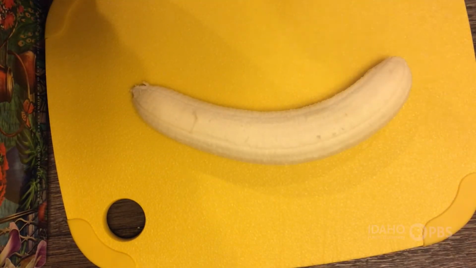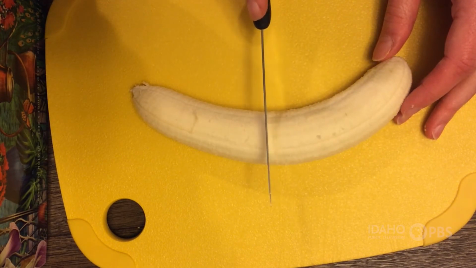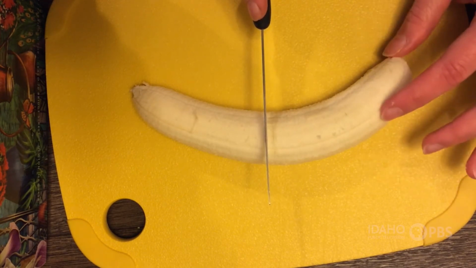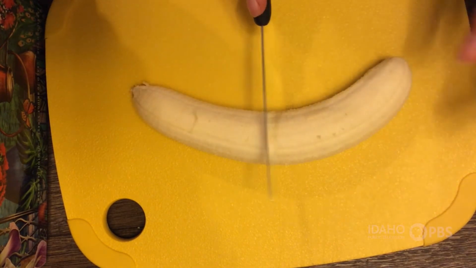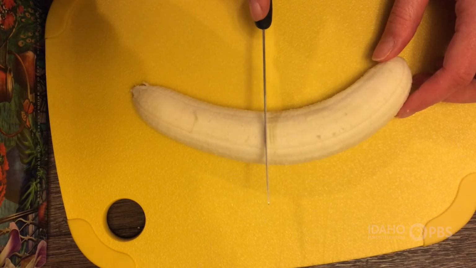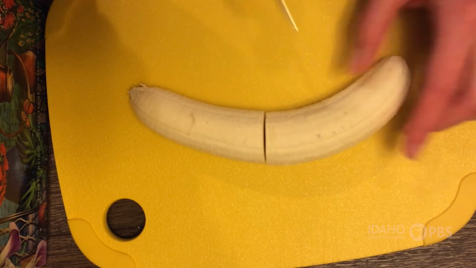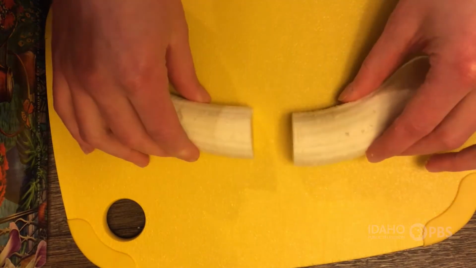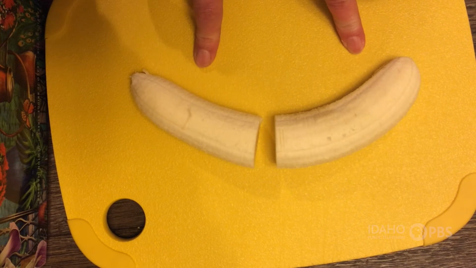And I am going to start partitioning. Now, I want to make sure that my groups are equal. I usually like to start with 1/2. So I'm going to go right into the middle, making sure that this side is as close to this side in size as I can. So I'm going to partition it right here. I now have 2 equal pieces, or 2 halves.